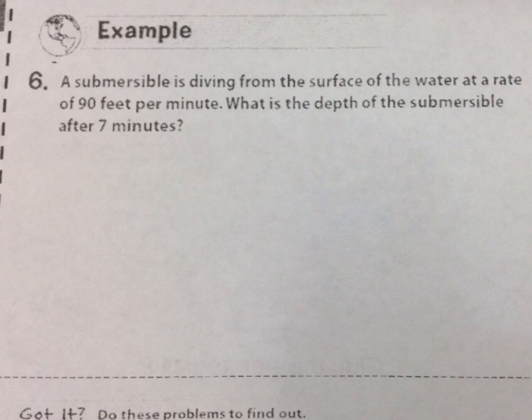Example 6. A submersible is diving from the surface of the water at a rate of 90 feet per minute. What is the depth of the submersible after 7 minutes? Okay, so again, with word problems, we're looking for those key words and phrases that tell us what operation we're going to use, those important numbers we need to pull out. So it's important: the submersible is diving from the surface of the water at a rate of 90 feet per minute. So an integer I could use to represent that is -90 feet per minute.